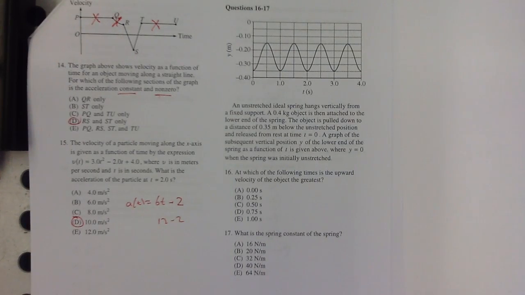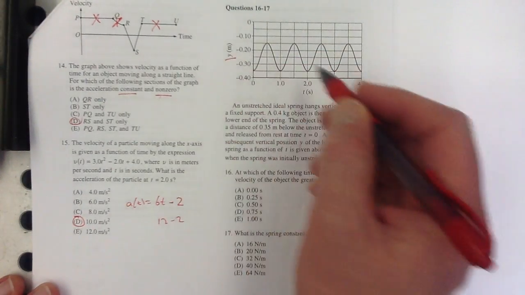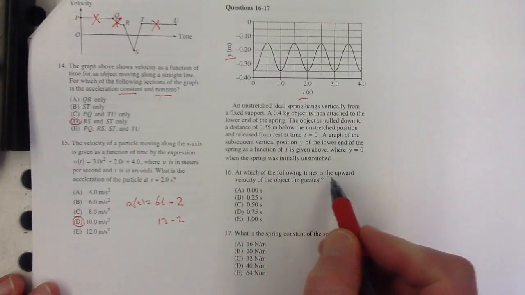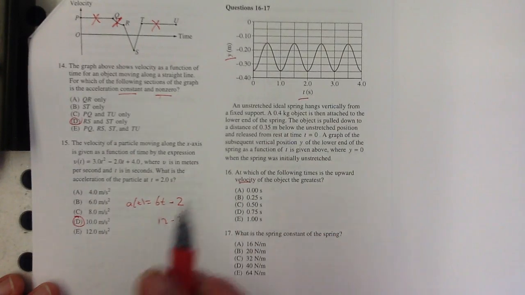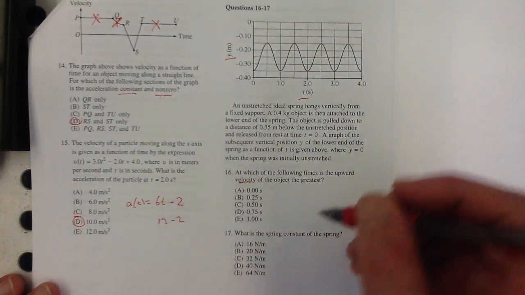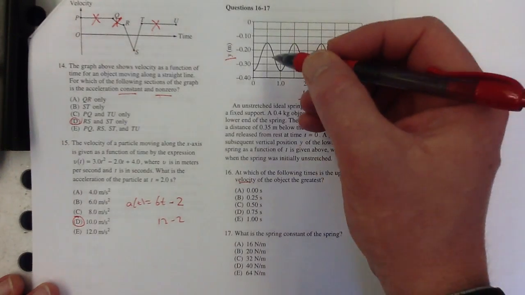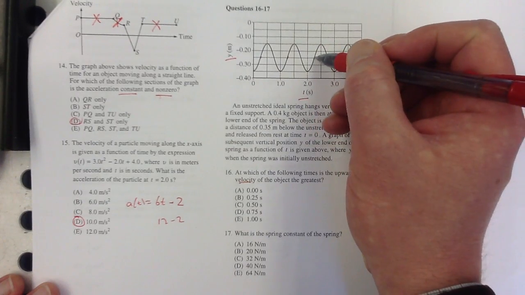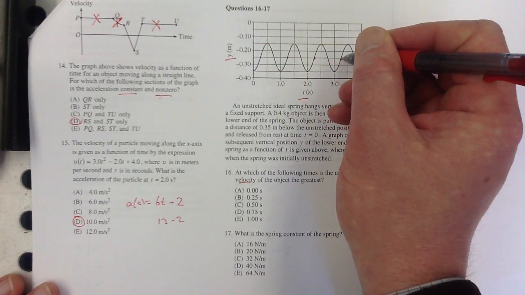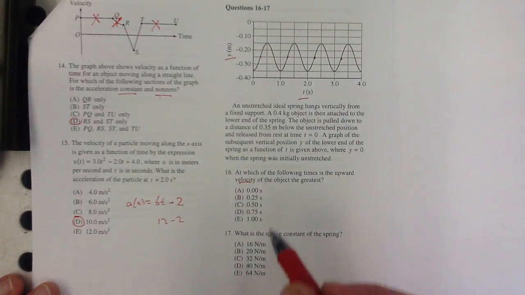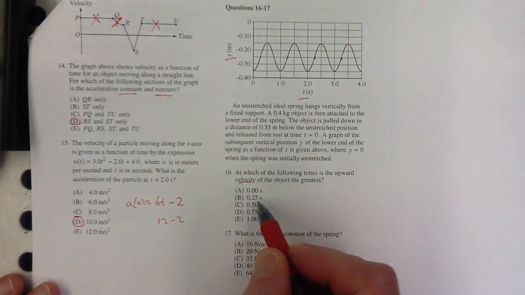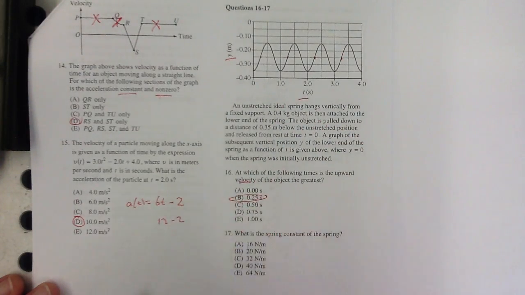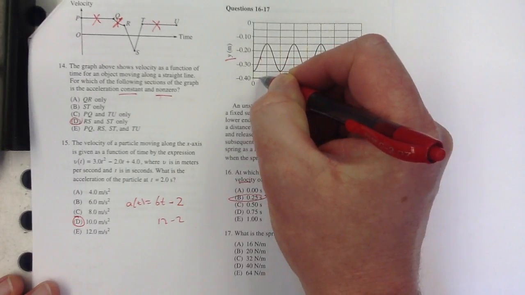All right, at which of the following times is the upward velocity of the mass the greatest? So this is position versus time. So the velocity is the slope of this, right? So that's like asking where is it the steepest slope. So that would be here or here. These are the places where the upward velocity is the steepest, right? At all those places. So it looks like they're doing that within the first second, so that'd be at 1/4 of a second. Right, that's right there.